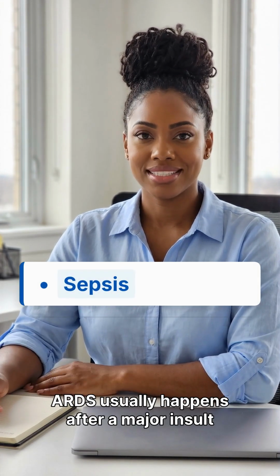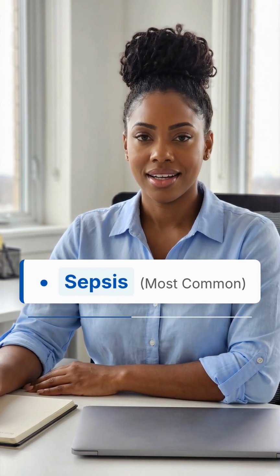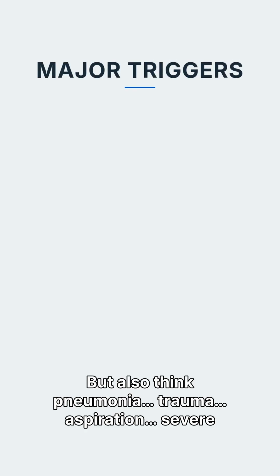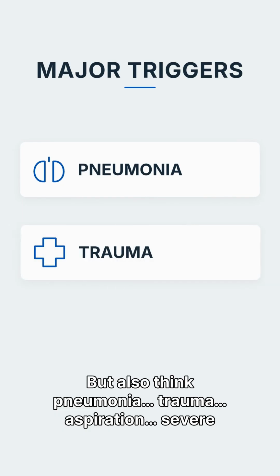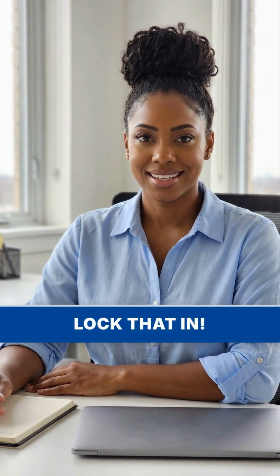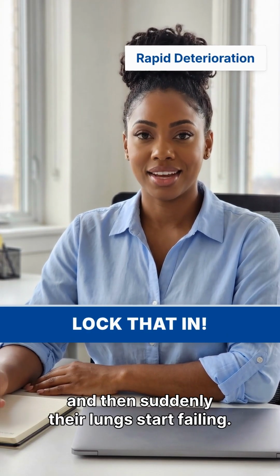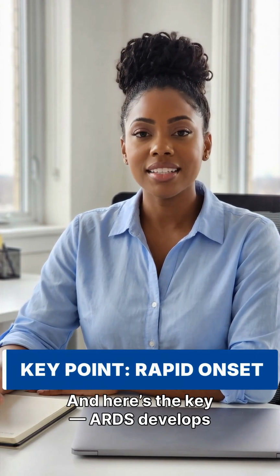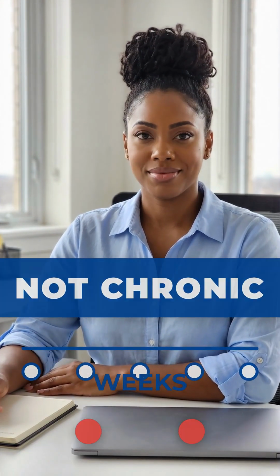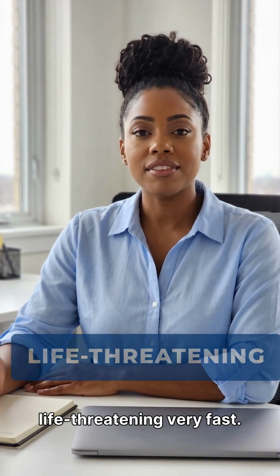Now let's talk about what causes ARDS, because this is where exam questions love to test you. ARDS usually happens after a major insult to the body. Think sepsis. That's the most common cause. But also think pneumonia, trauma, aspiration, severe infections. So your patient is already very sick, and then suddenly their lungs start failing. And here's the key. ARDS develops quickly. This is not something that slowly builds over weeks. This is rapid, and it can become life-threatening very fast.